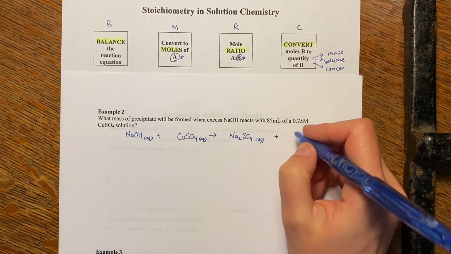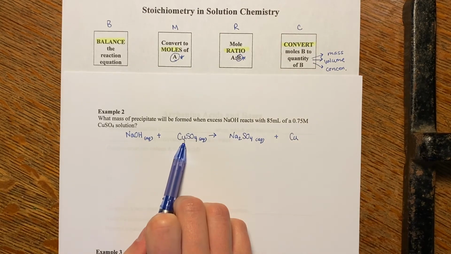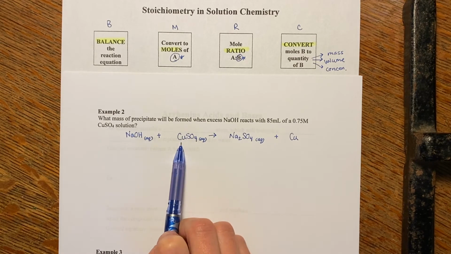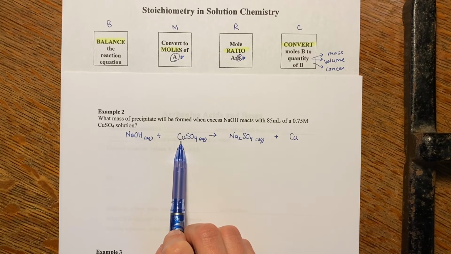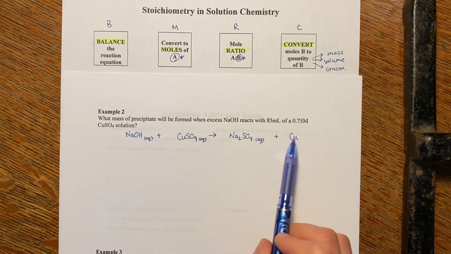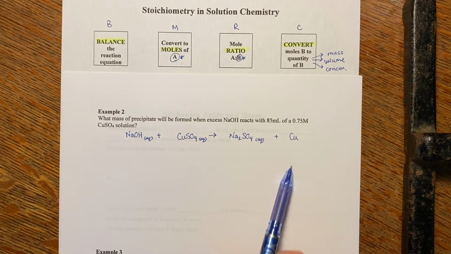Plus copper hydroxide. So here, Cu. Now the charge on copper, we have to figure this out because it could be 1 or it could be 2. In a double displacement reaction, multivalent metals will always have the same charge at the beginning of the reaction and at the end. So if this is copper 2 plus, this will also be copper 2 plus. It won't switch into a different charge.